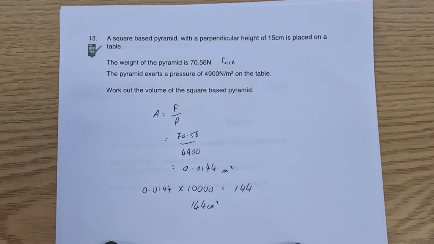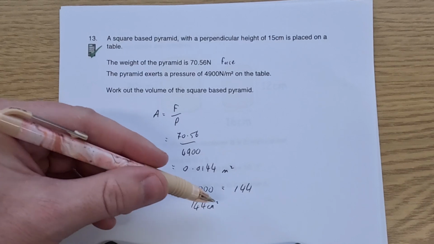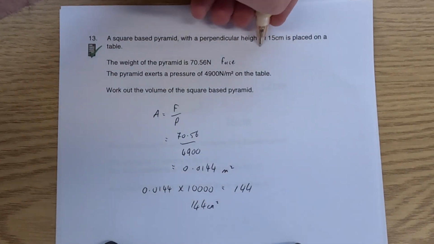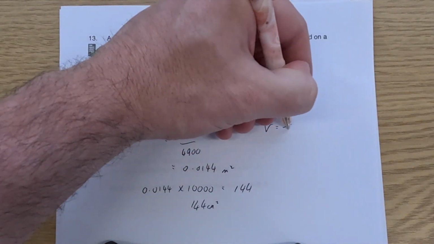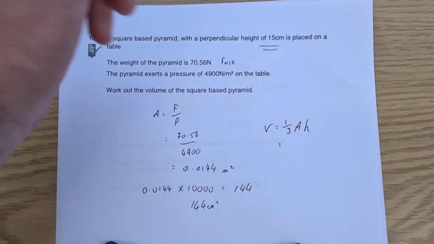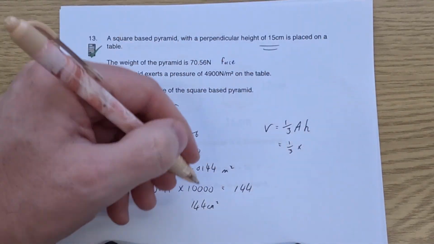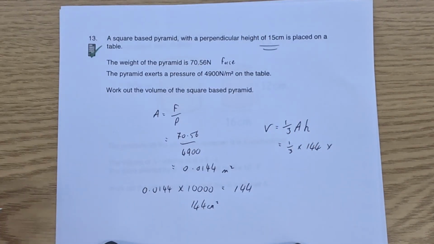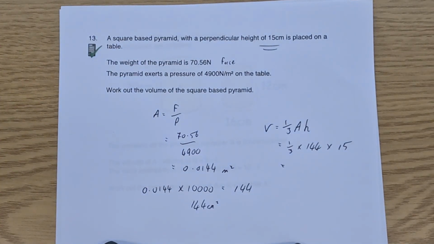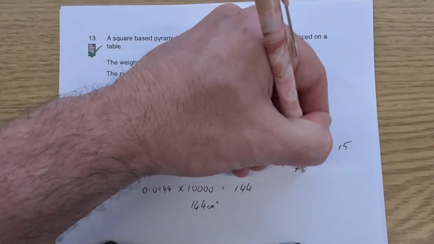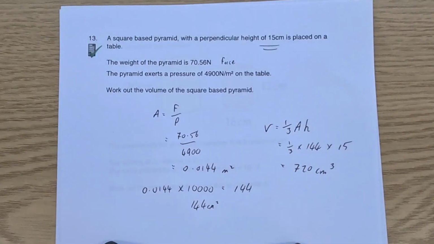So we've got the square-based pyramid. We know the area of the base is 144 centimeters squared. We know the perpendicular height of the pyramid is 15 centimeters. So we just need to find the volume. The volume of a pyramid is a third times the area of the base times the height. So that's a third multiplied by 144 multiplied by 15, which is equal to 720 centimeters cubed. That's the volume of the square-based pyramid, 720 centimeters cubed.